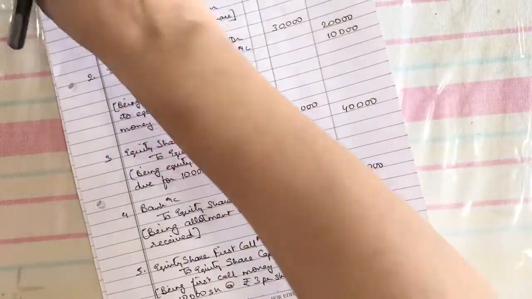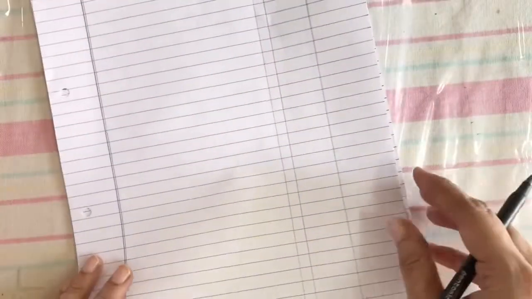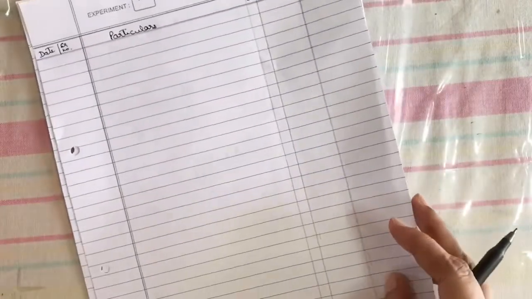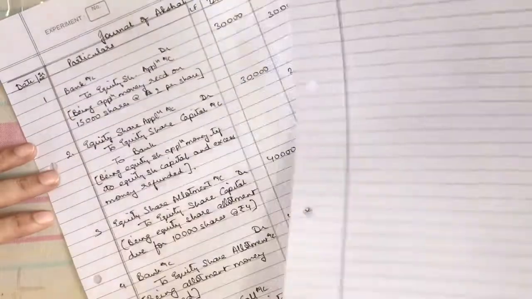Next, we will receive this amount. So bank account debit. So right here, what was the number? 6.